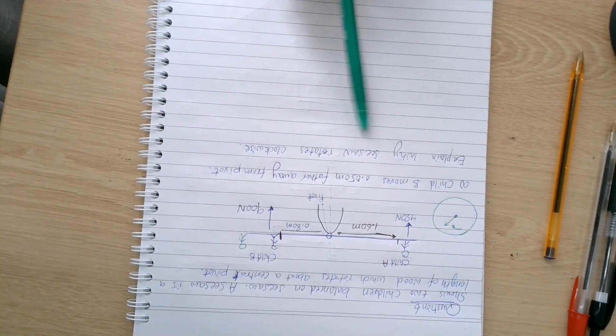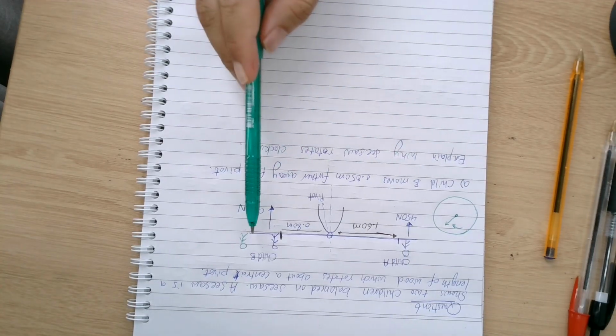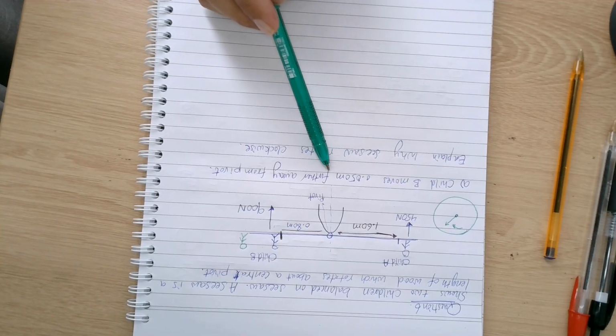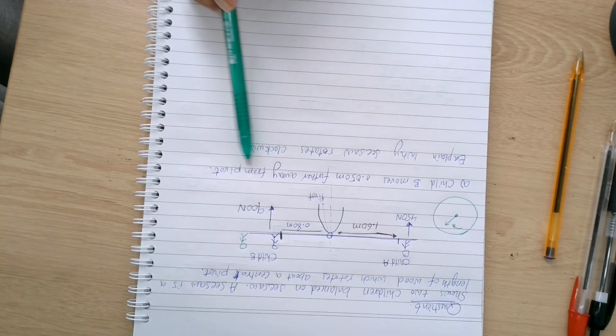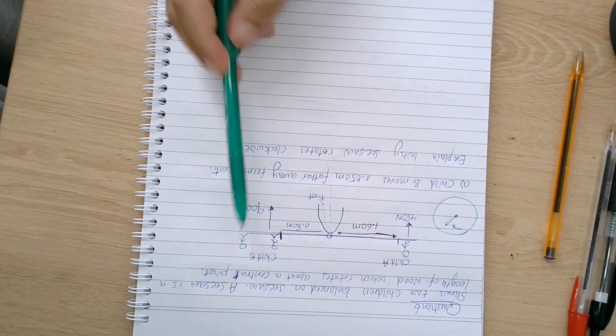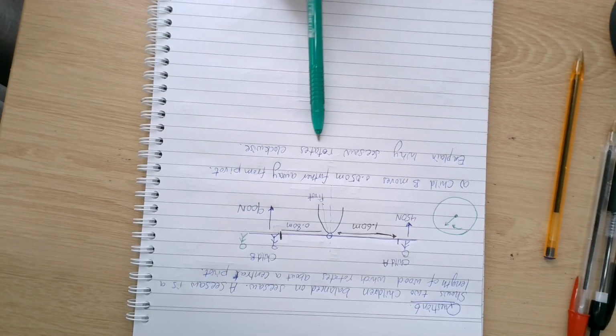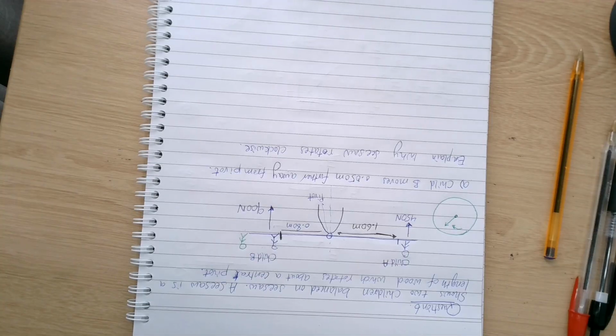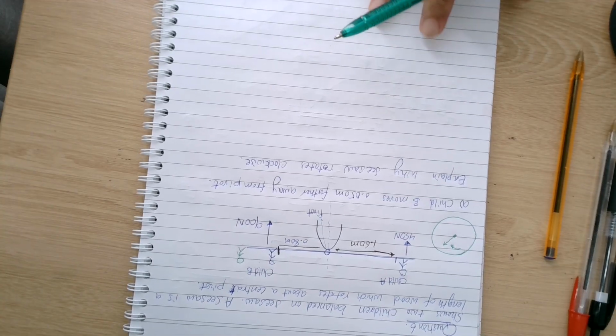The question already says that child B moves 0.05 meter farther away from the pivot. Explain why the seesaw rotates clockwise. Why does it rotate this way? So we are going to solve this.